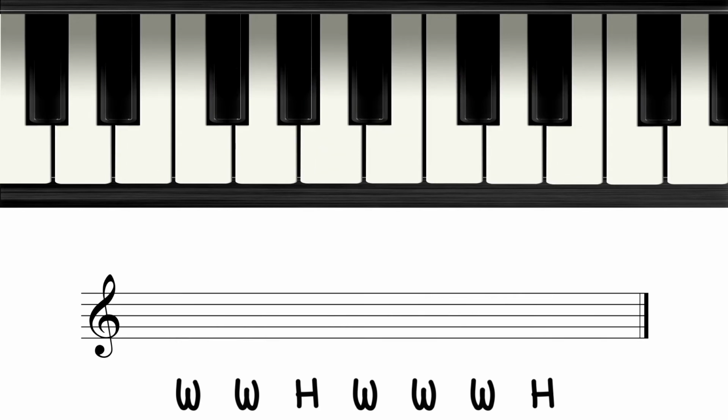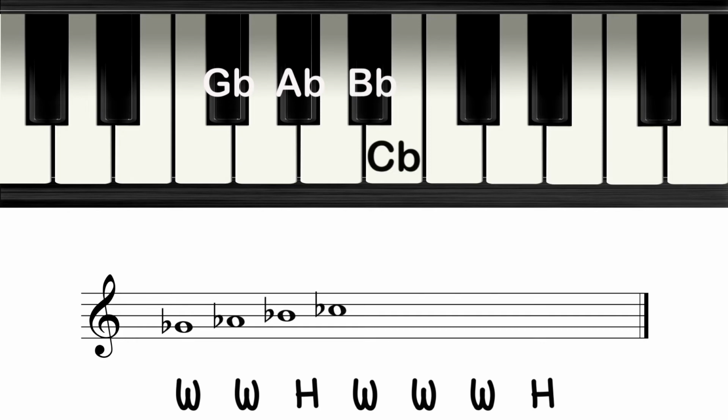Let us use a scale that uses flats, the G flat scale. Starting on G flat, the 2 whole steps are A flat and B flat. The half step has to be C flat, since a major scale can have one and only one note with each letter name. The 3 whole steps are D flat, E flat, and F. And the half step brings us back to G flat.